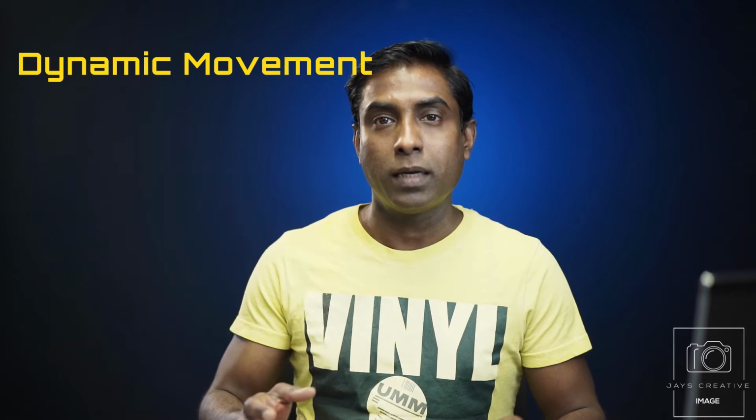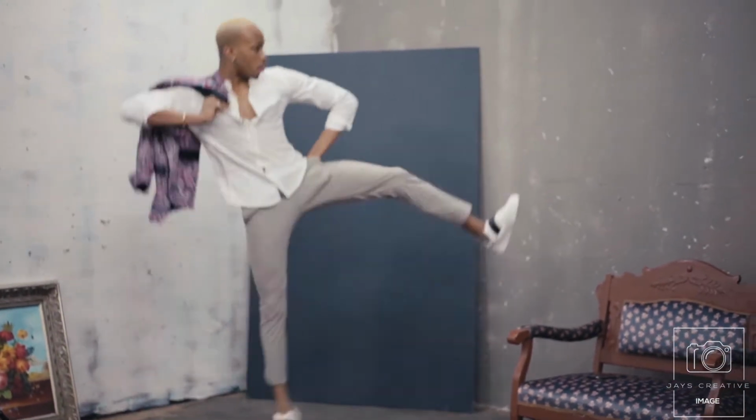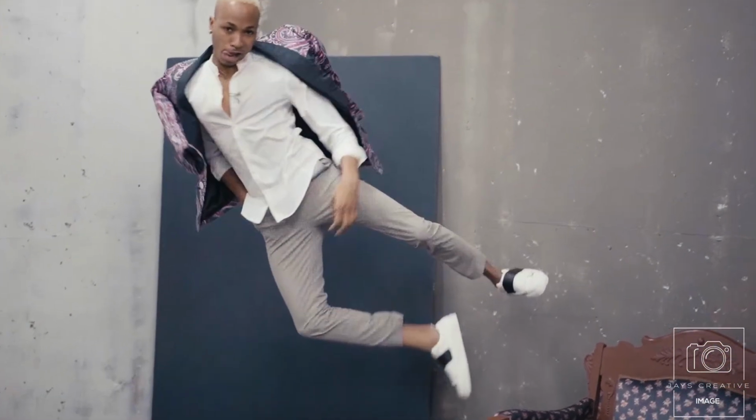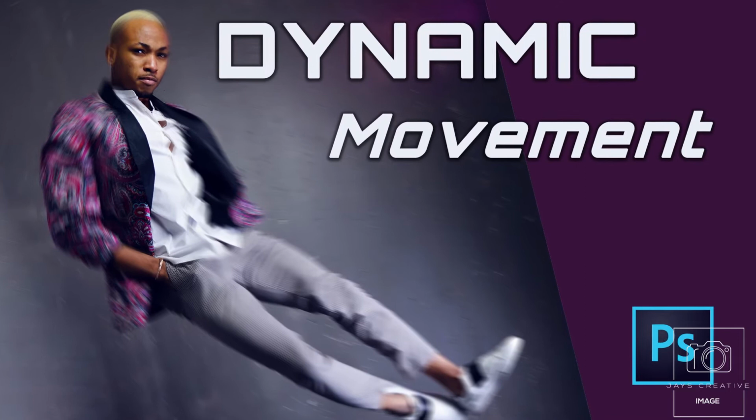In this episode, I'm going to show you how to create a dynamic movement in Adobe Photoshop using the Blur tool. This is one of my recent fashion editorial photo shoot pictures. I'm going to use this picture as an example to create a dynamic movement. So let's jump into Photoshop.